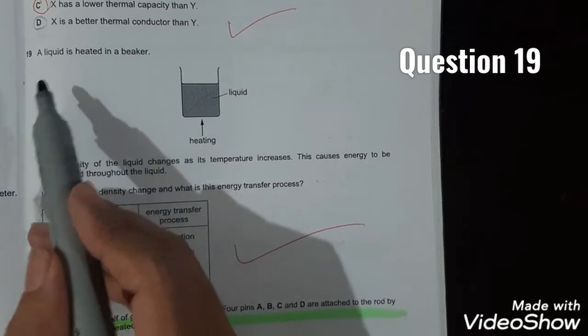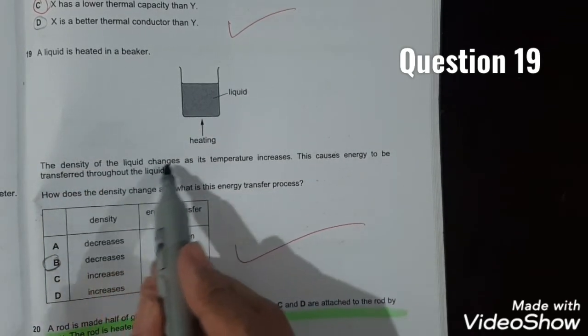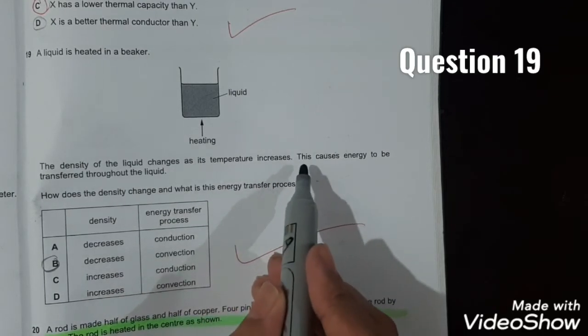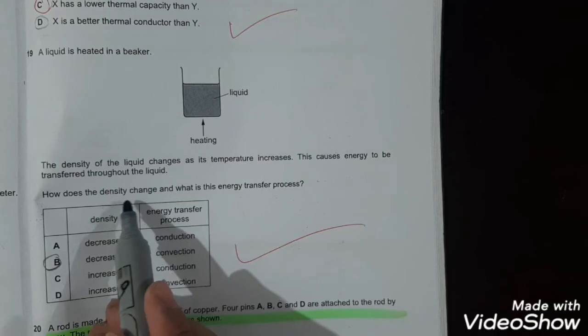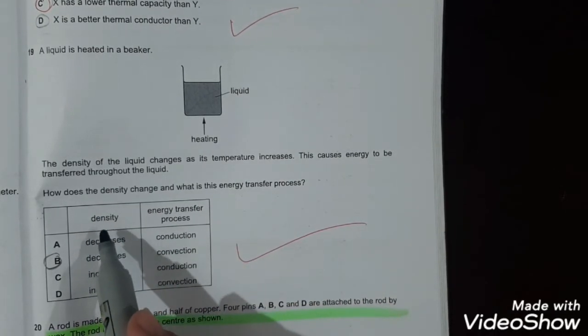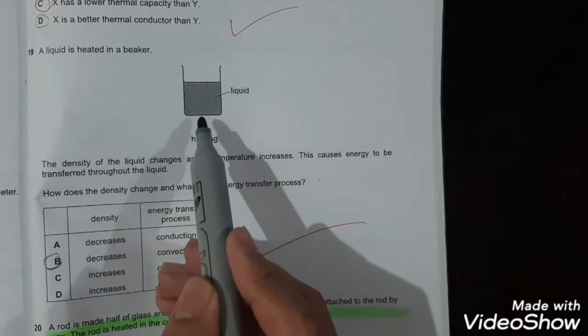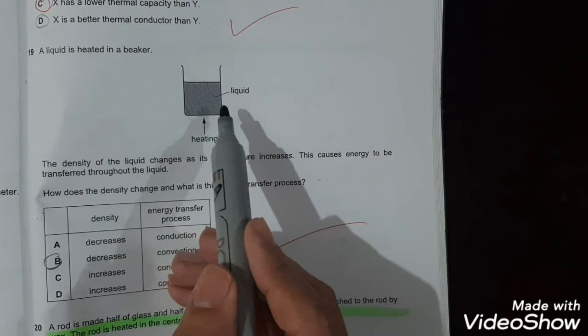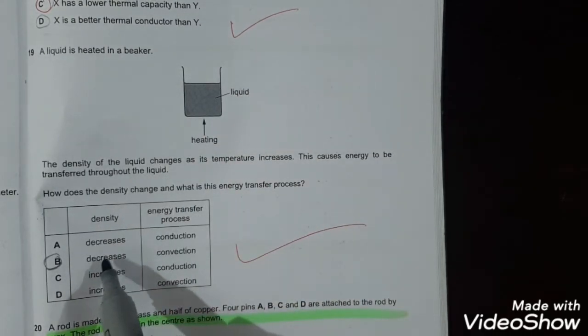So question 19 states a liquid is heated in a beaker. The density of the liquid changes as temperature increases. This causes energy to be transferred throughout the liquid. How does the density change, and what is this energy transfer process? So what happens to the density? As the liquid is heated, the hot molecules of the liquid are evaporated, so the density will decrease.